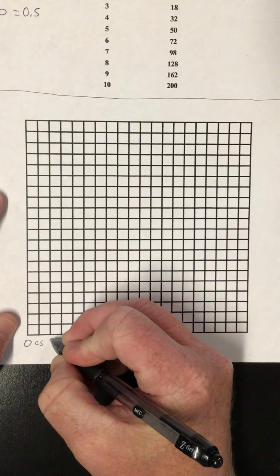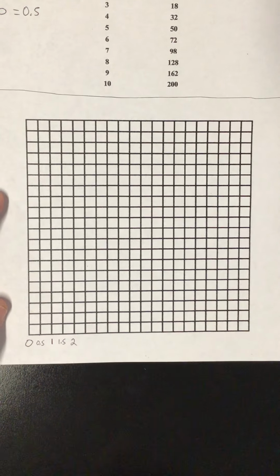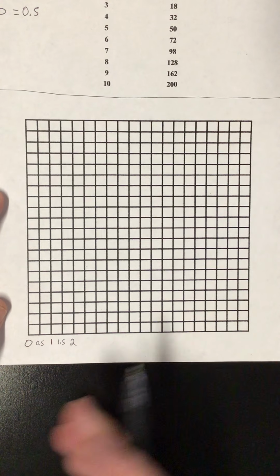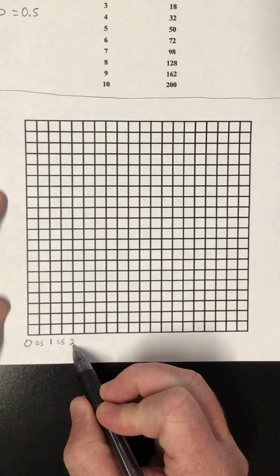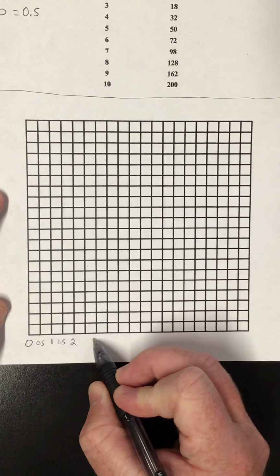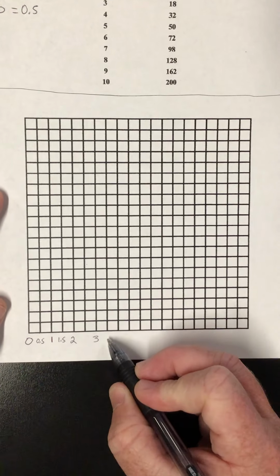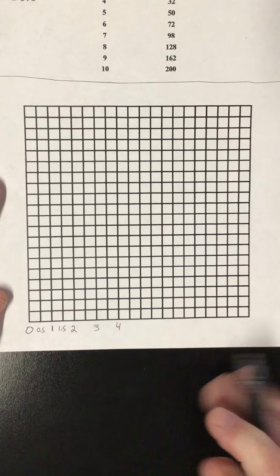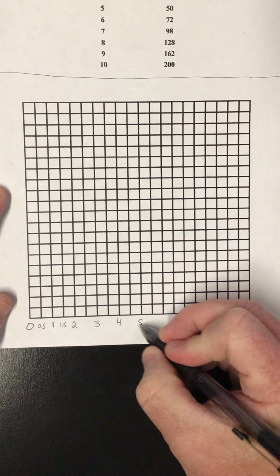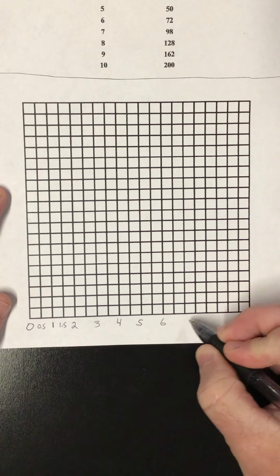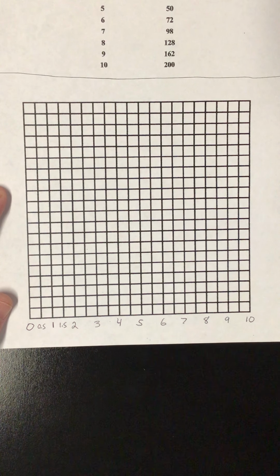We're going up by half steps. 1.5, then 2. Okay, but that's going to get messy, so we're going to skip lines. So 2, 2.5 would be there, then 3. 3.5 would be there, then 4. And you should end with 10 on the very end.